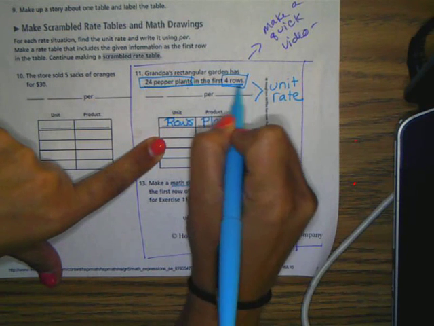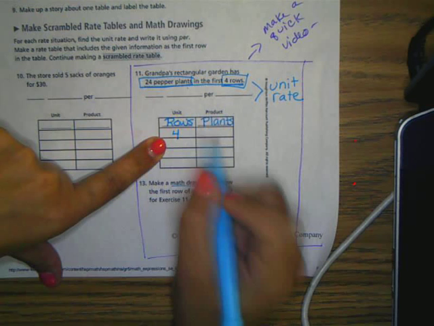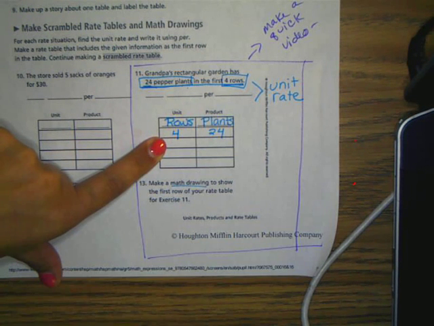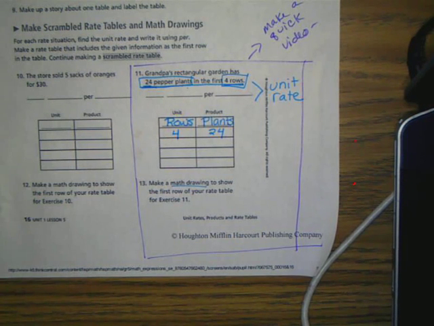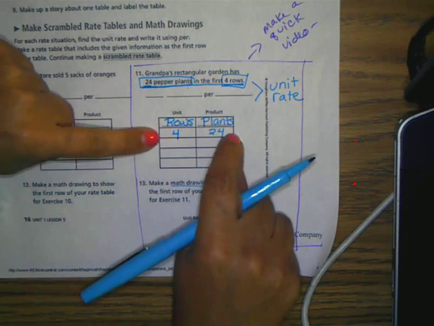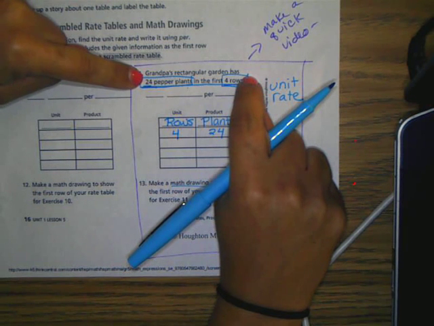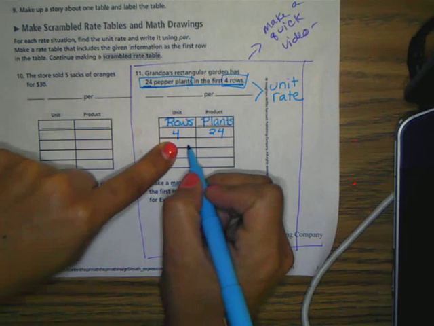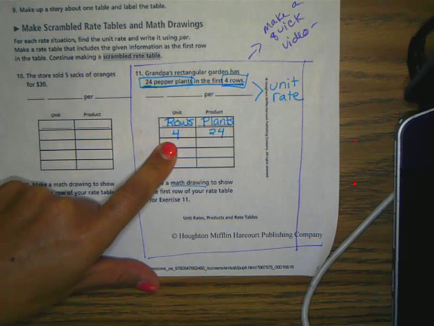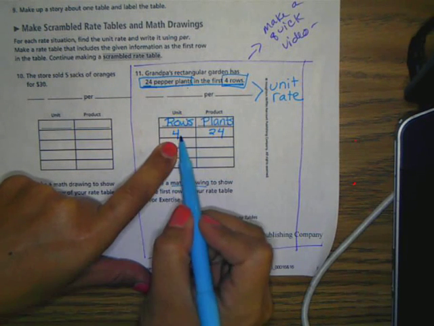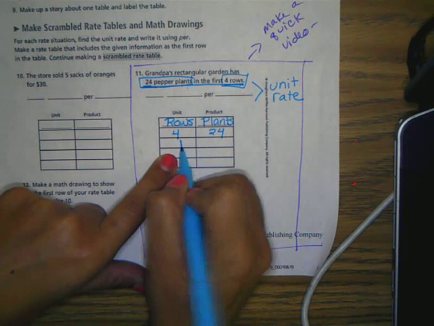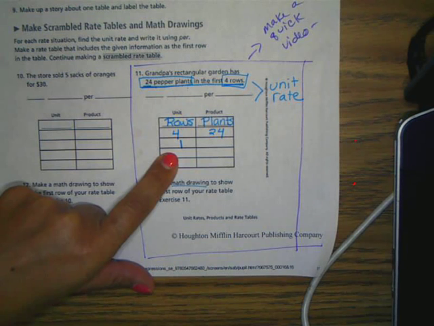Then I'm going to take my numbers and fill them in. Well, I know in the first 4 rows, I have 24 pepper plants. This is a scrambled rate table. It's not starting with the number 1. I'm starting with the information in the problem. Once I have this information, then I could say to myself, which is what Jackson was just doing very nicely, okay, I know 4 rows has 24 plants. Well, then how many plants would be in 1 row?